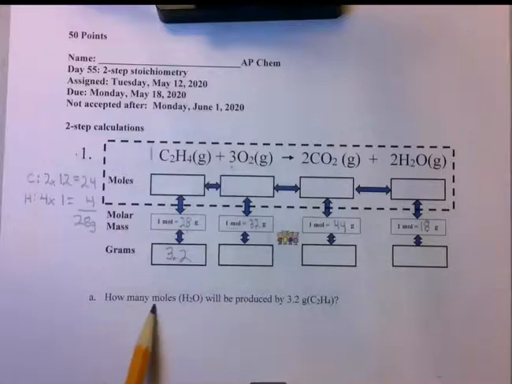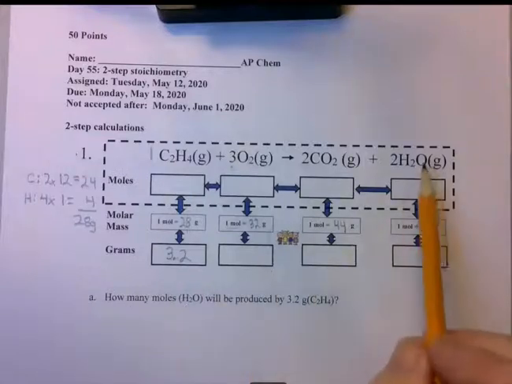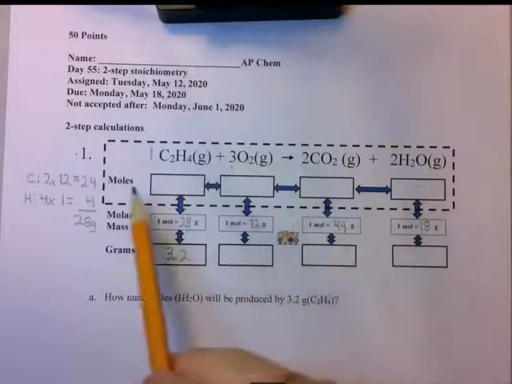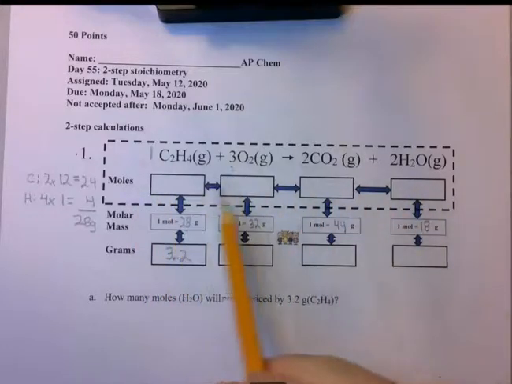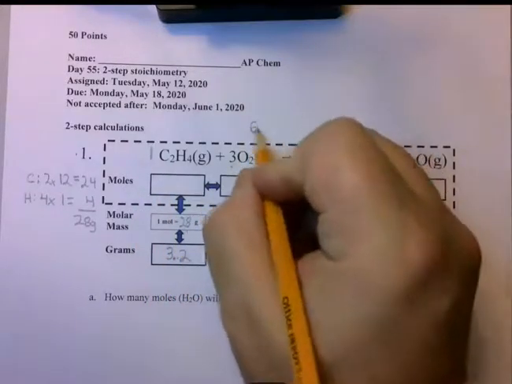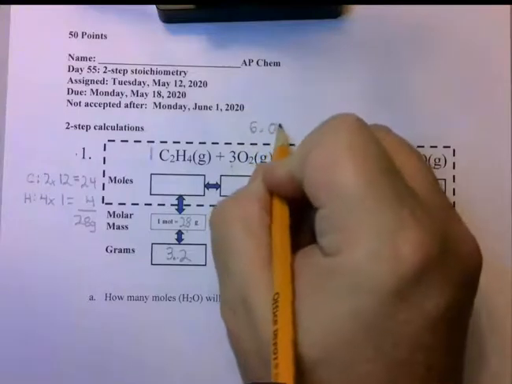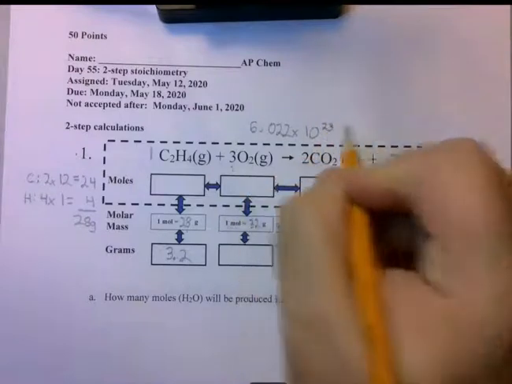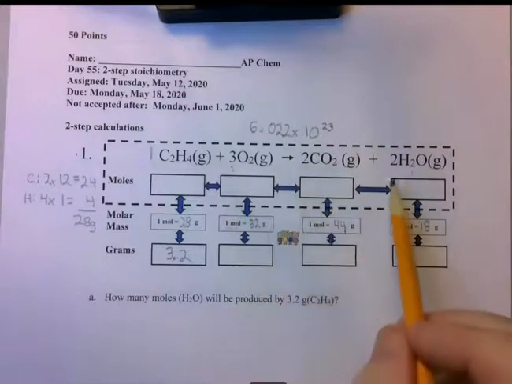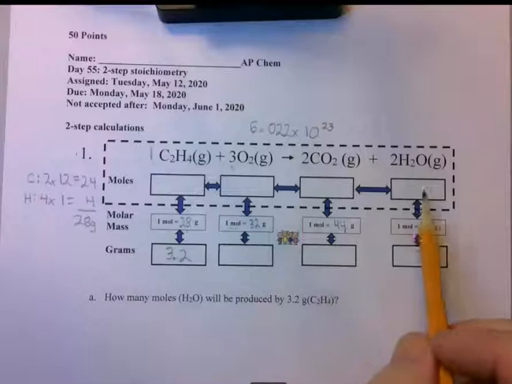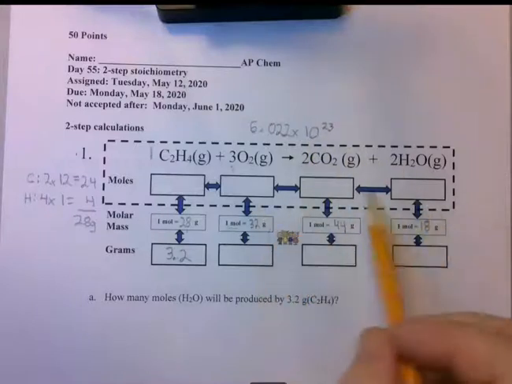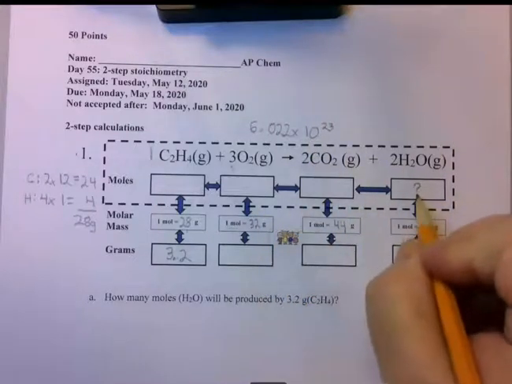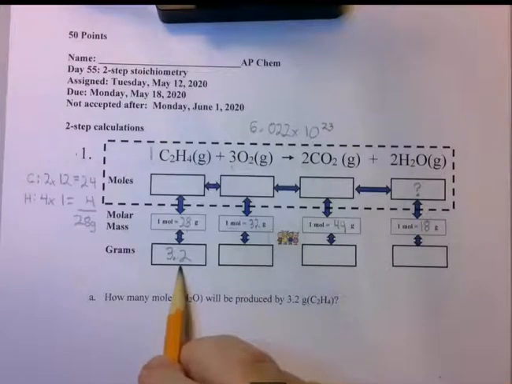Now it wants to know how many moles of H2O. So I come over here to H2O, and moles are the number of molecules. It's those big groups of 6.022 times 10 to the 23rd atoms or molecules. And so it means you have 2 batches of those, 2 big baskets of that many molecules. And it wants to know how many moles will this many grams of C2H4 give you. So it's a 2-step process.